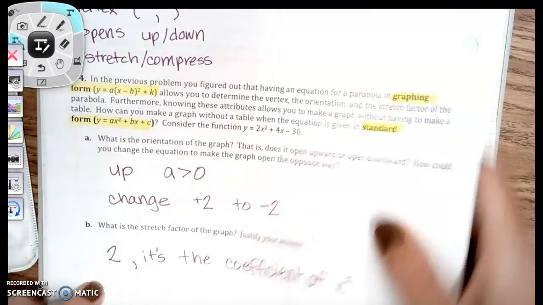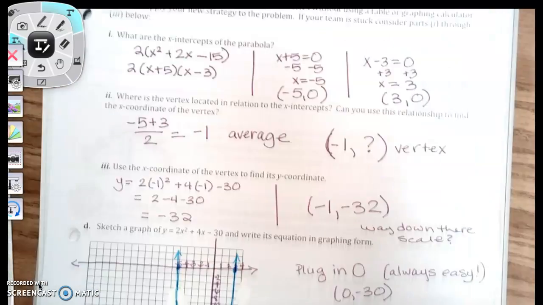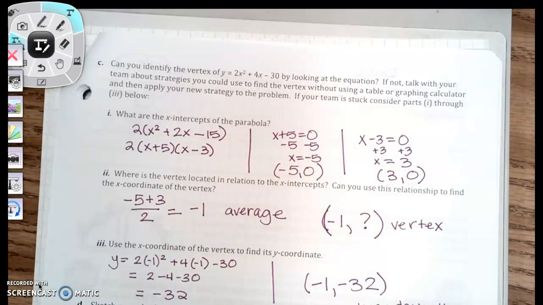Okay. Flip over to the top of the next page. Top of the next page, it says, can you identify the vertex of y equals 2x squared plus 4x minus 30 by looking at the equation? If not, talk with your group about strategies you could use to find the vertex form using a table or graphing calculator, and then apply your new strategy to the problem. If your team is stuck, consider parts I through III below. So little letter I says, what are the x-intercepts of the parabola?